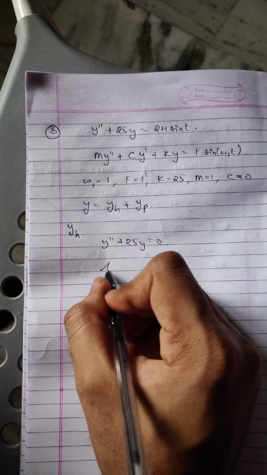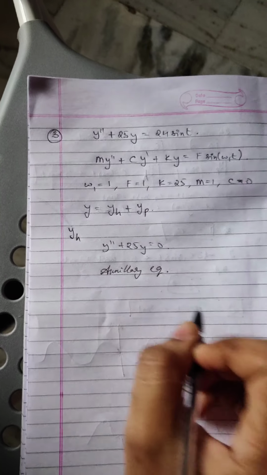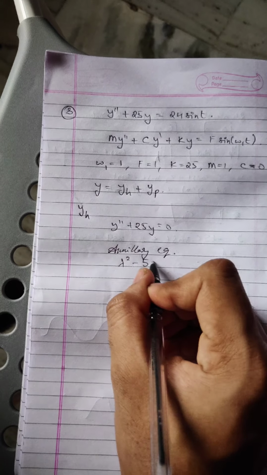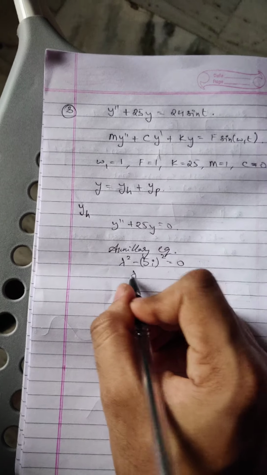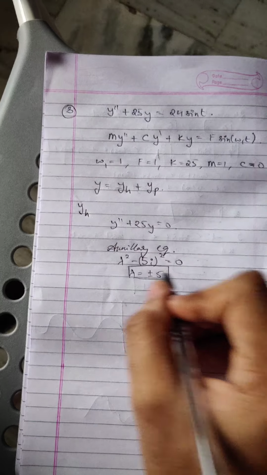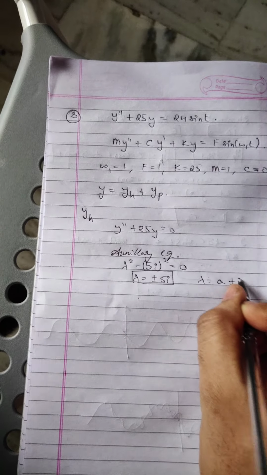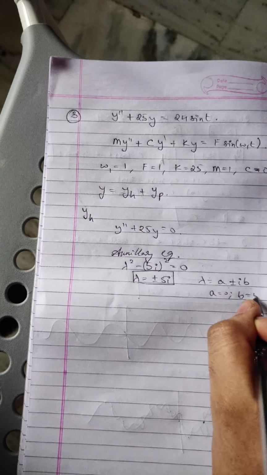Using the auxiliary equation, we have lambda squared plus 25 equals 0, so lambda equals plus or minus 5i. Lambda is normally in the form a plus or minus ib. Here a is 0 and b equals 5.